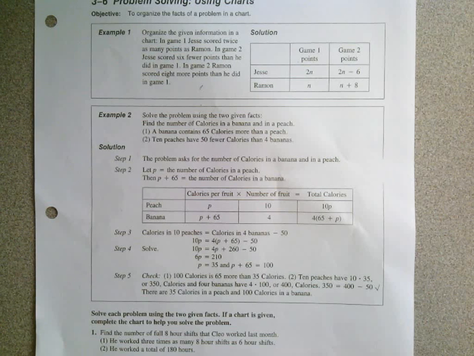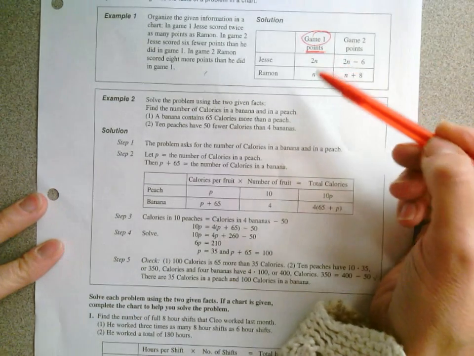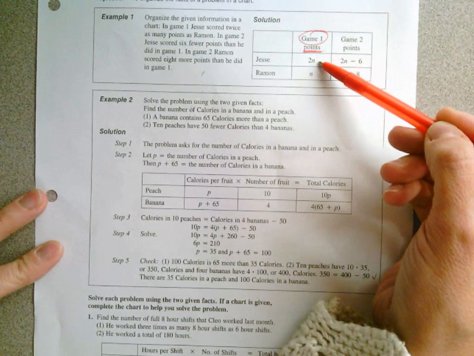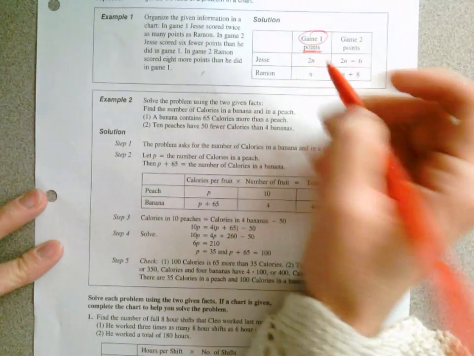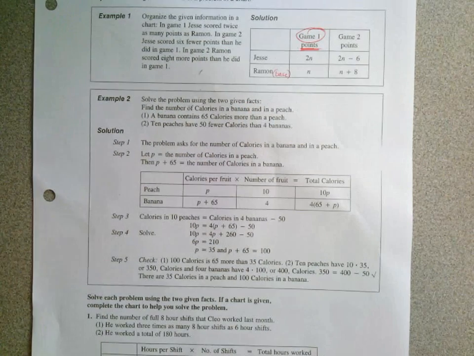Example 1 just kind of explains to you how to do these types of problems utilizing a chart. Jesse scored twice as much as Raymond in game 1. We're talking about points. If Raymond scored and Jesse doubled him, then I like to use the term the base, as in who am I basing all of the other info off of. In this first scenario, I'm basing it off of Raymond.